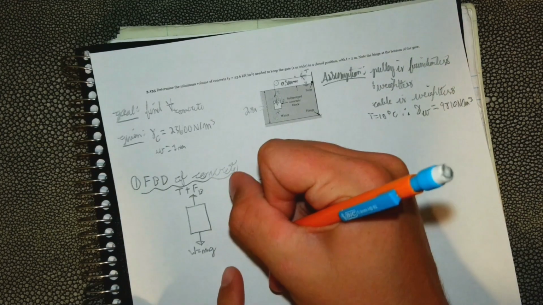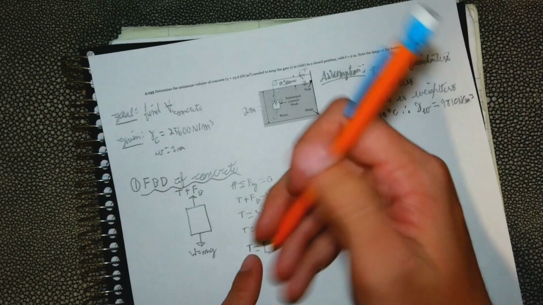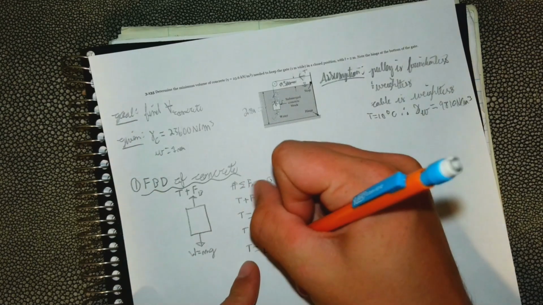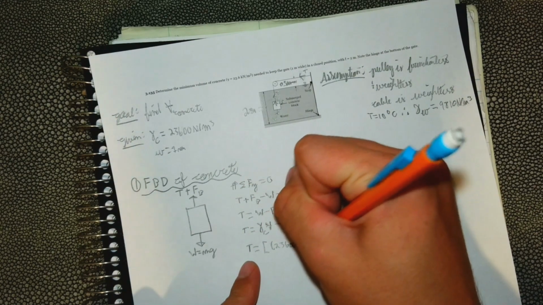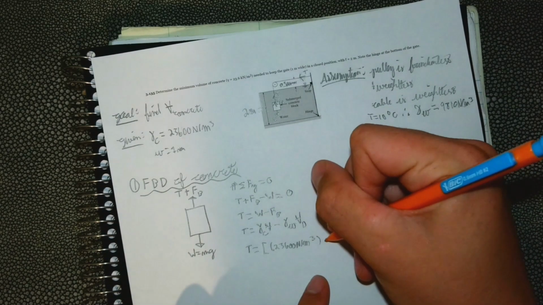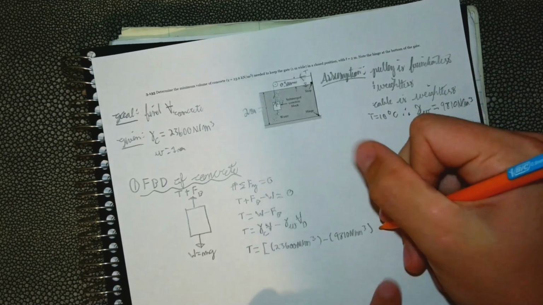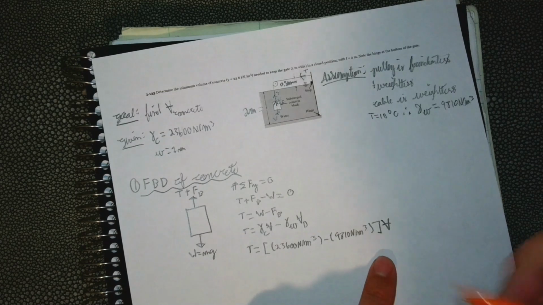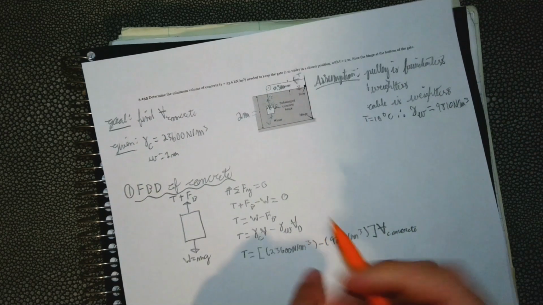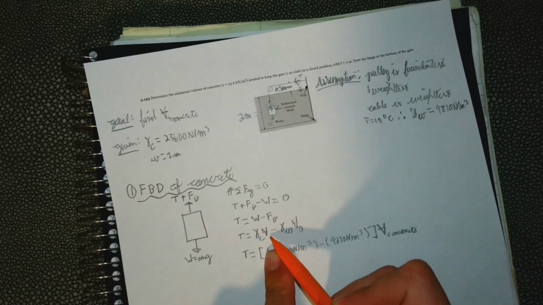So then we get tension equals... okay, so these volumes are the same because all of it is displaced underwater, the volume of the concrete block.